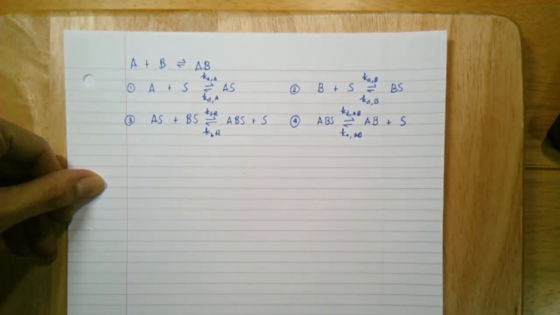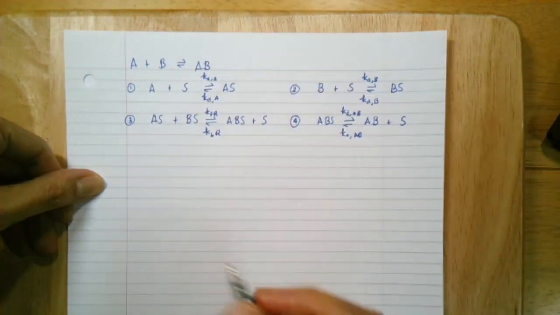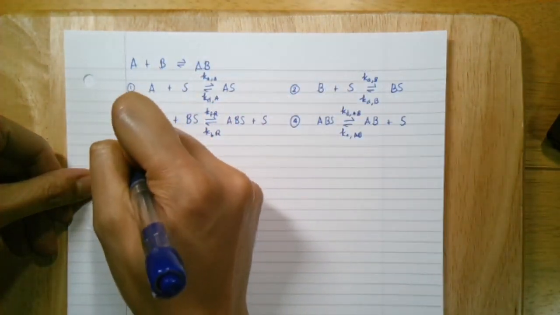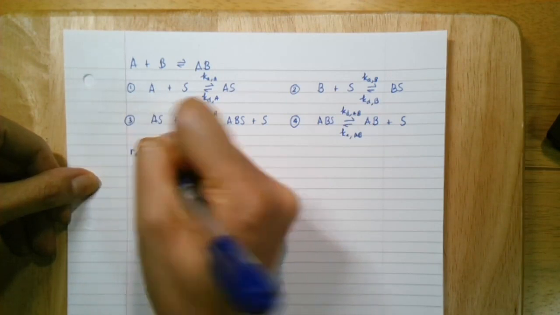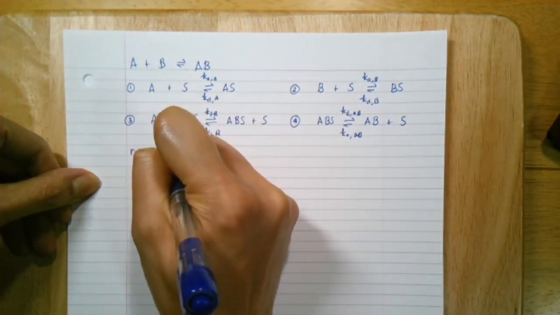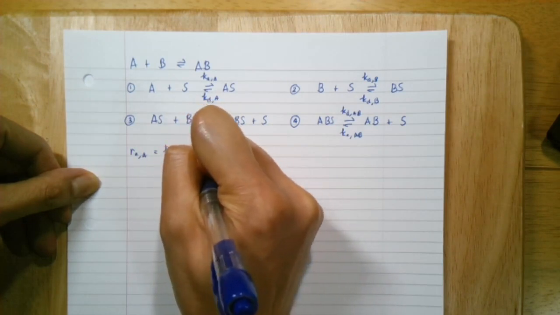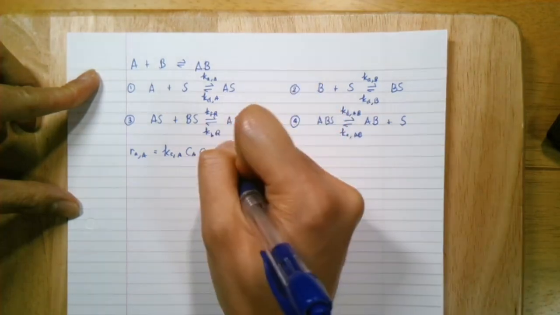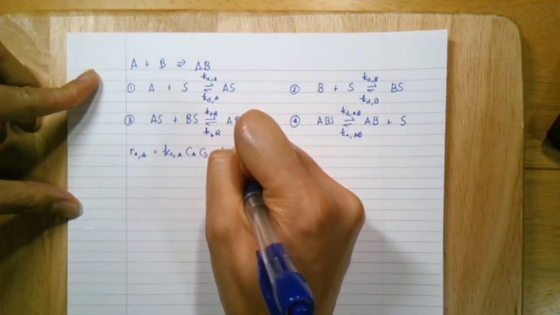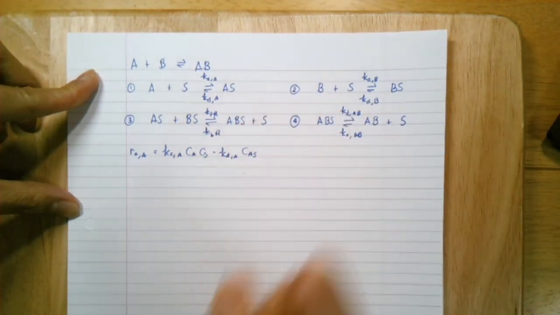So now let us write the net rates of each step. For the first one, the net rate of adsorption of A is equal to KAA CA CS minus KDA CAS.